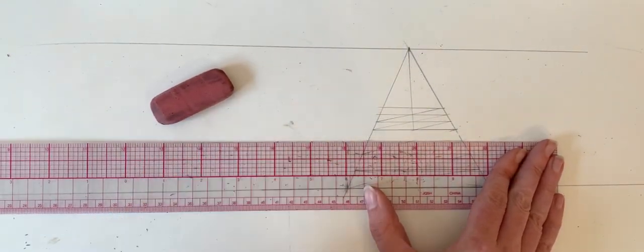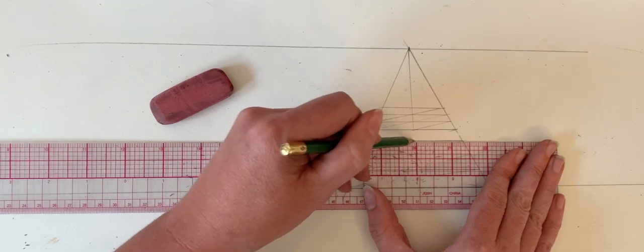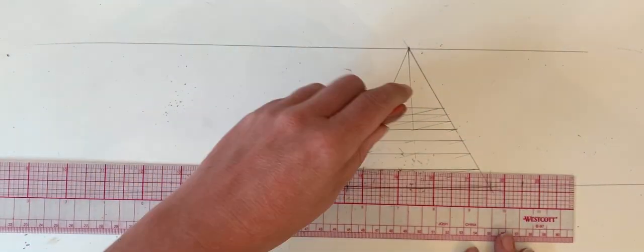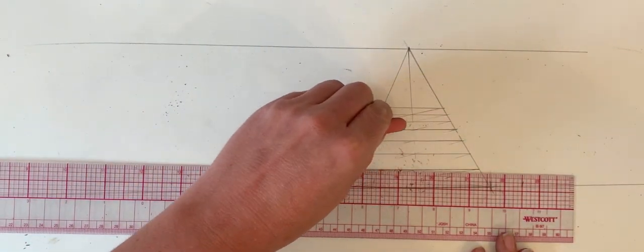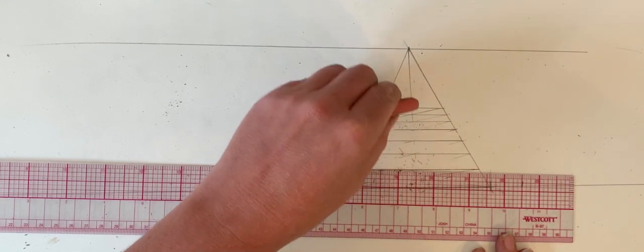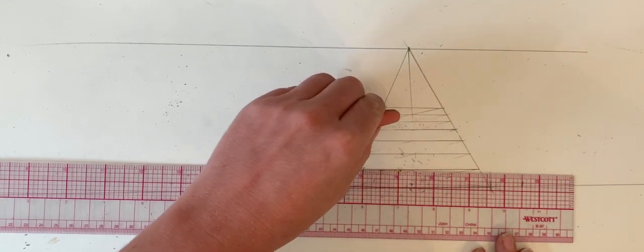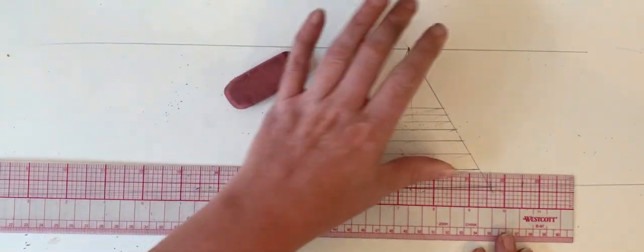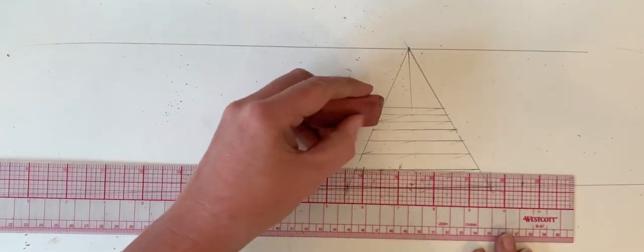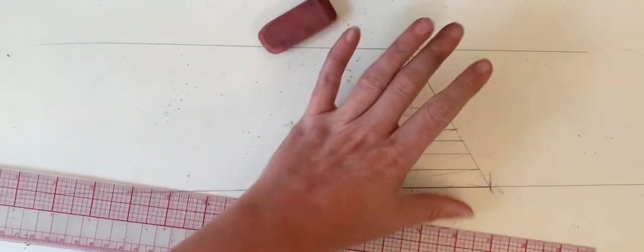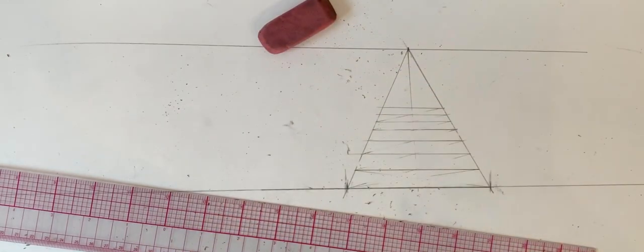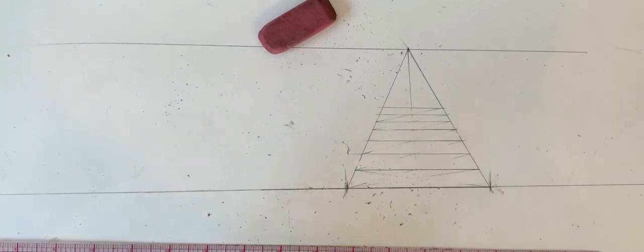Try not to erase the lines you love and want to keep. Okay. I would go back and do more cleanup with my little clickable, but that's good enough for now.